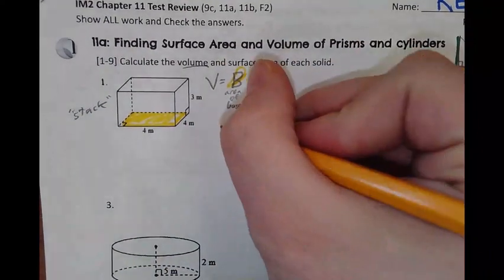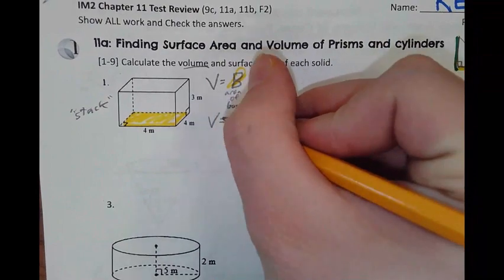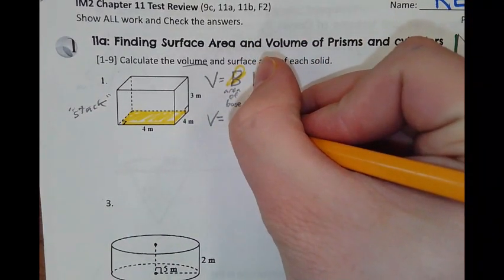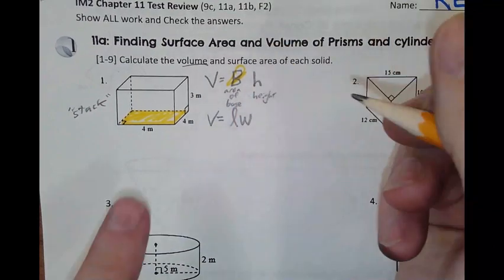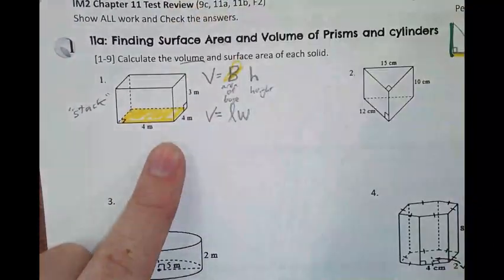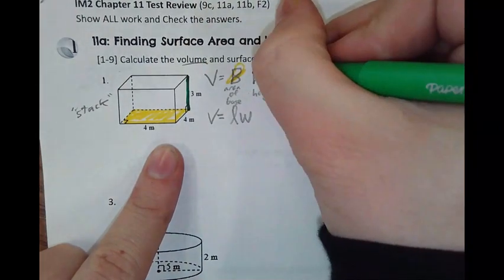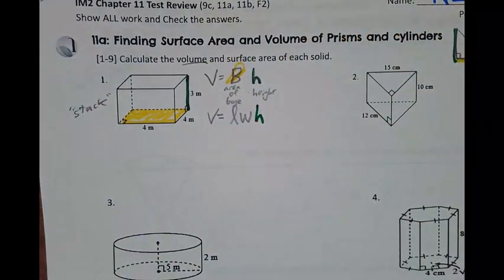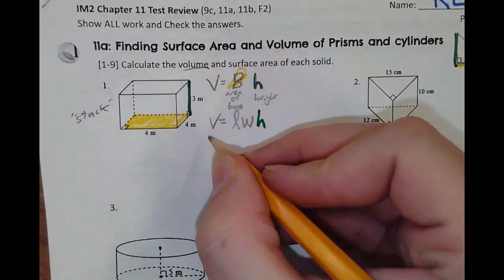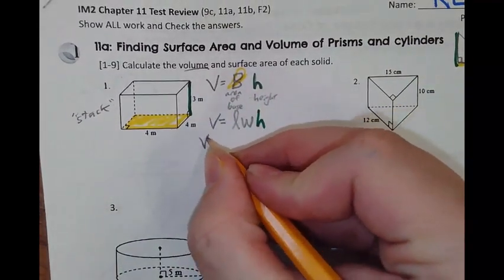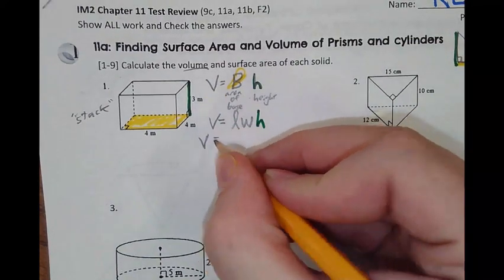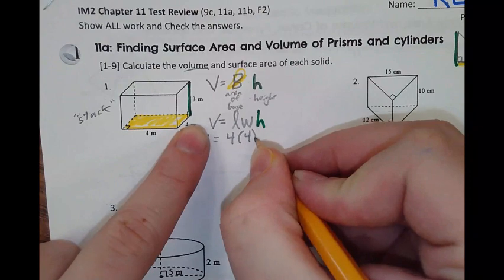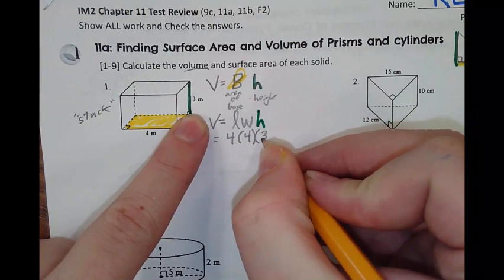So this can be simplified to, a lot of you have heard this volume formula before. The area of a rectangle is length times width, and then we have to multiply that by the height of the shape. So length times width times height. Well, volumes for rectangular prisms are pretty easy. We just need to multiply those three numbers that are given to us. Length is 4, the width is 4, and the height is 3.